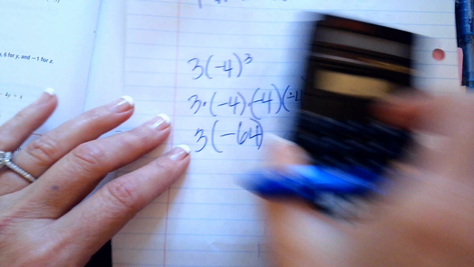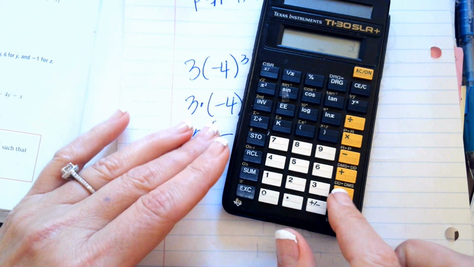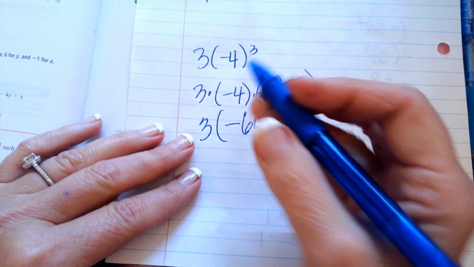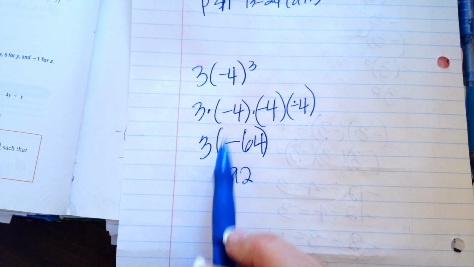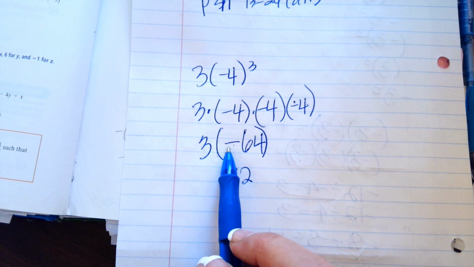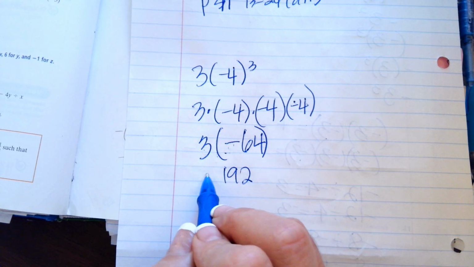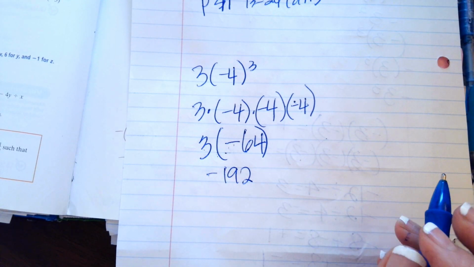So then on my calculator, I do 64 times 3. It's 192. And I'm multiplying, and I have a negative and a positive. So that's an odd number of negatives. So my answer is negative.